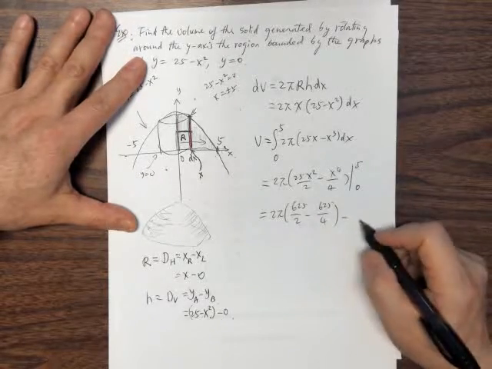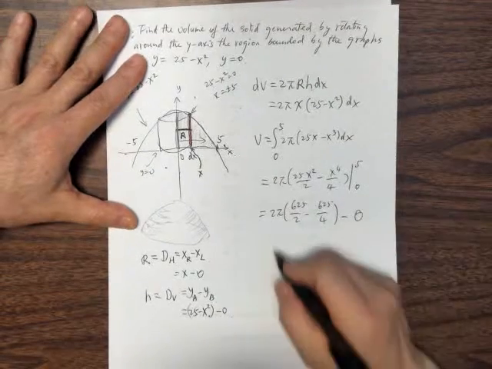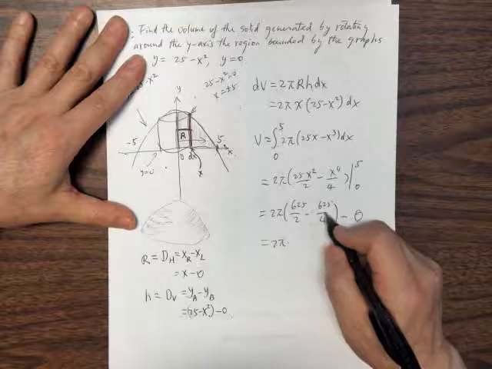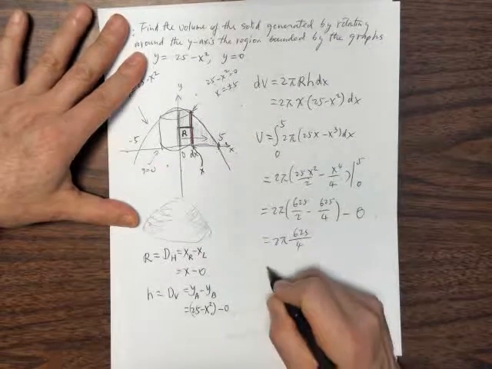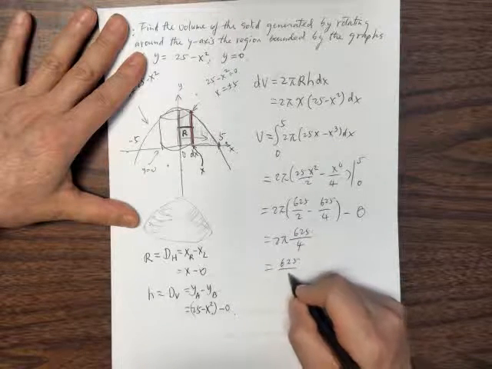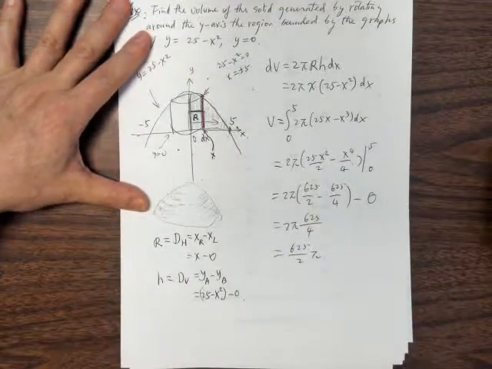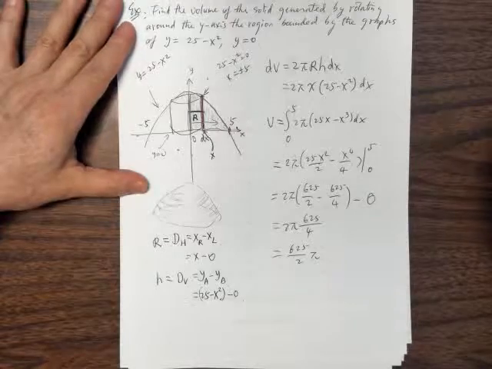Then you plug in 0 for x, you end up with 0, so it's just 0. So the final answer is 2 pi times, this is half of that, so we just have 4. Final answer, 625 over 2 pi. 2 cancel out, the 4 left. So this is the final answer. This is the volume of this solid.